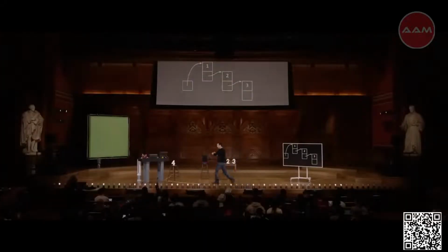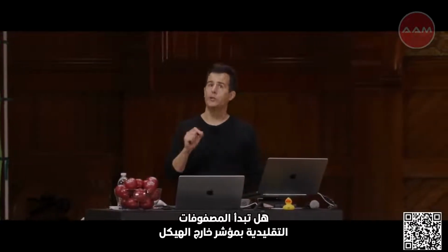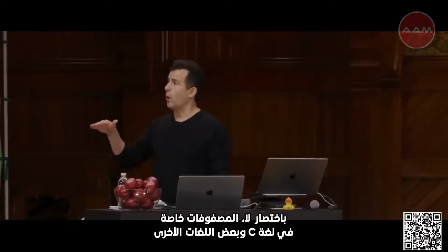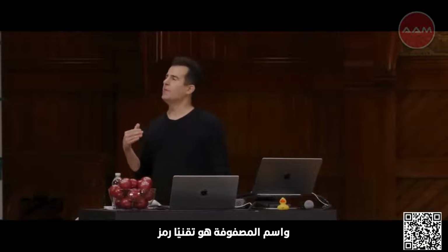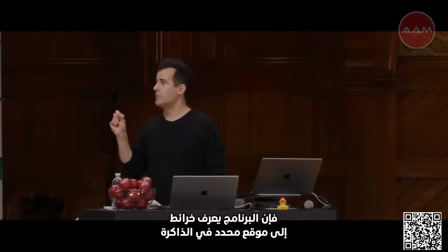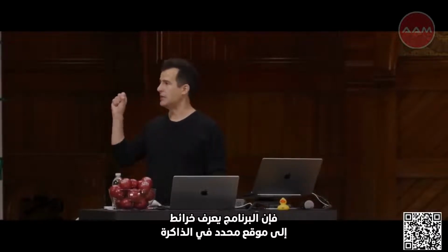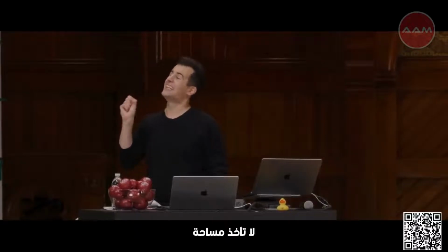A good question. Do traditional arrays start with a pointer that's outside of the structure? Short answer, no. Arrays are special in C and certain other languages. And the name of an array is technically a symbol, if you will, that the program knows maps to a specific location in memory. It's just a label, a synonym for a memory address. It does not take up space.